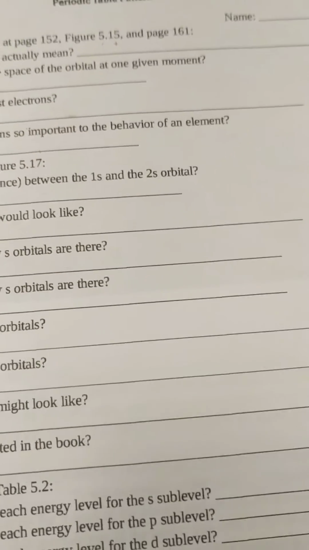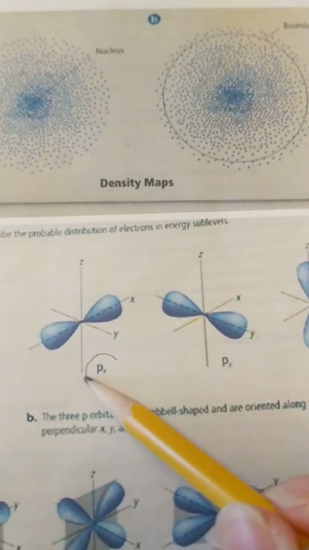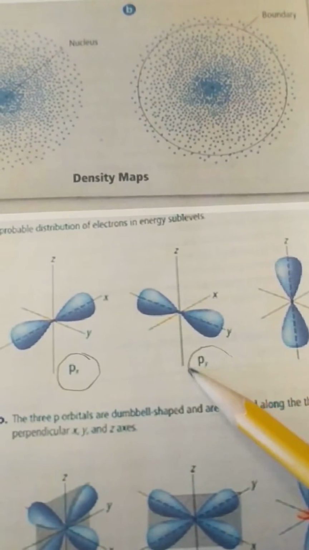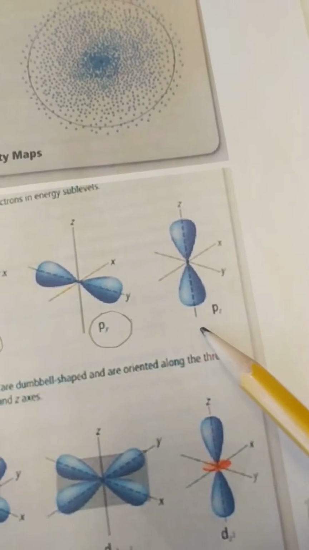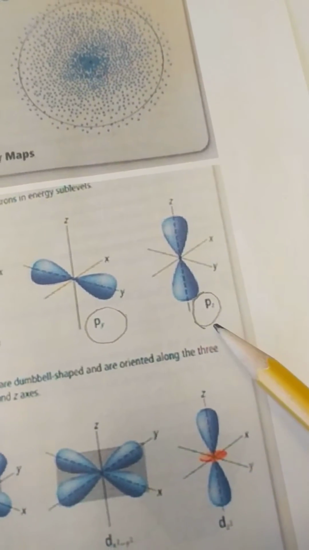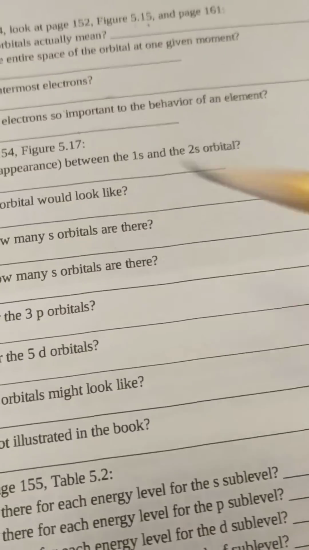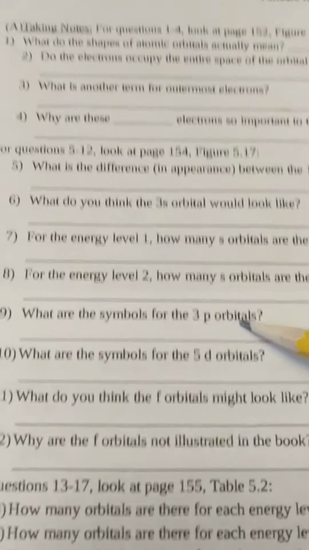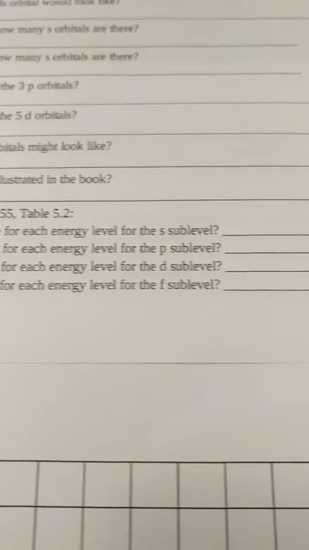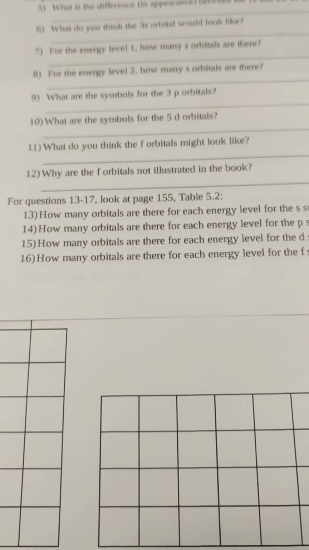Then it asks for what the names of the orbitals are, or the symbols. We're looking for these here: pz, py, or the first one was px, sorry, pz, py, px, okay? Those are the symbols for the 3p orbitals, number 9. So work through that. That should help you a little bit.